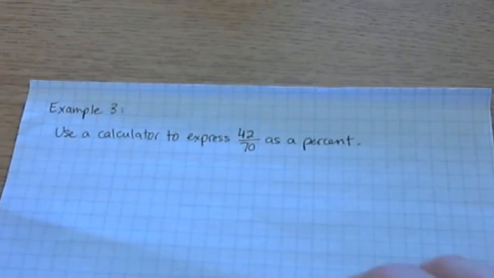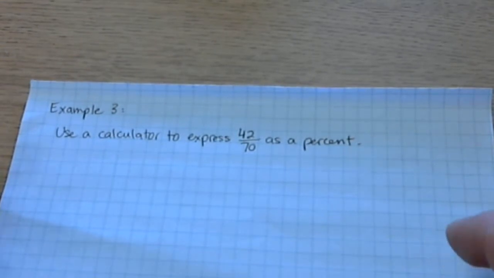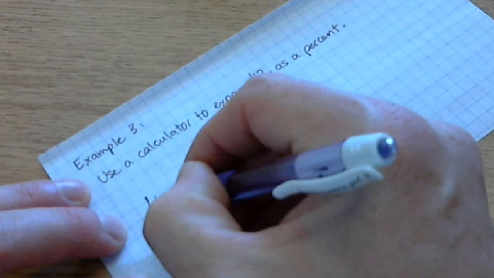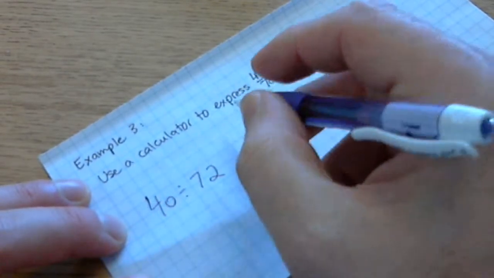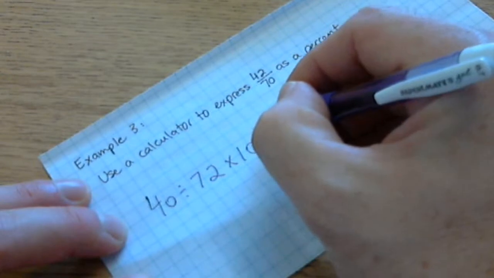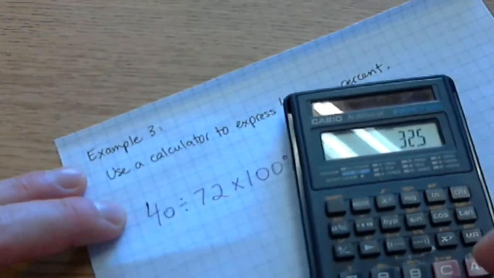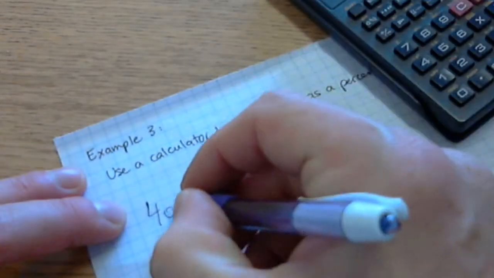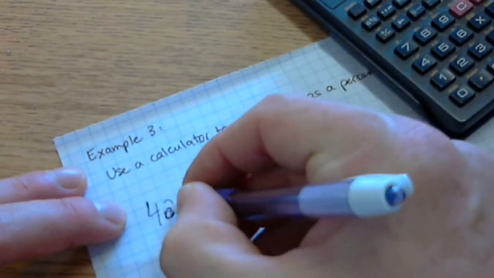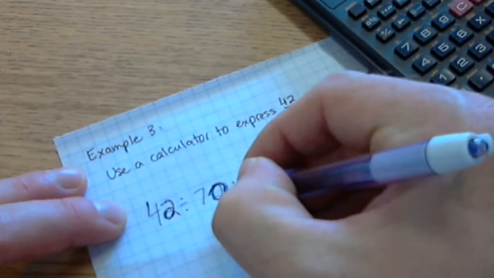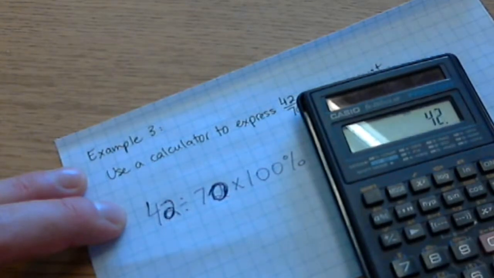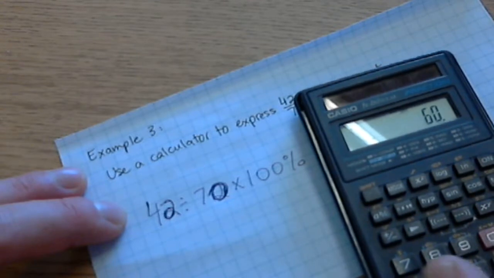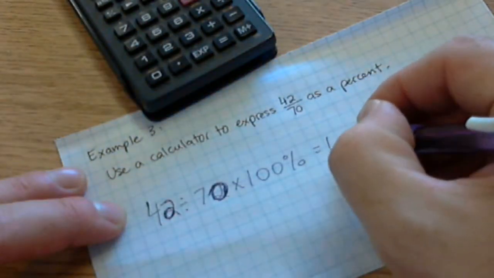Okay. Here's example 3. We're just going to use a calculator to express 42 over 70 as a percent. What I'm actually going to do is take 42, divide it by 70, and then multiply it by 100%. Okay. So when I get my calculator out, it's 42 and 70. There we go. So 42 divided by 70 times 100 gives me 60%.